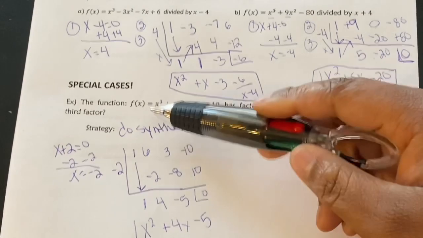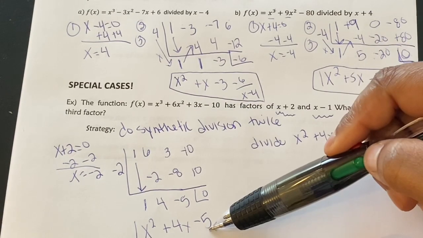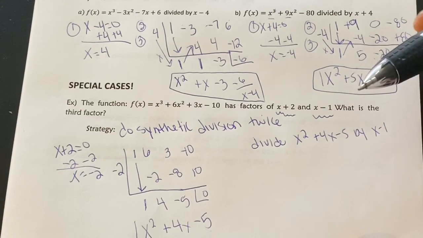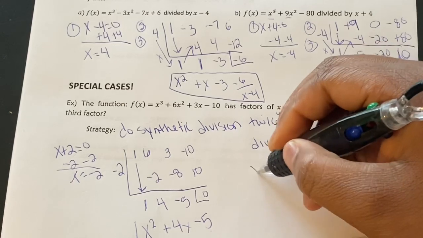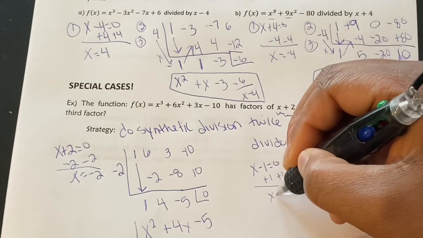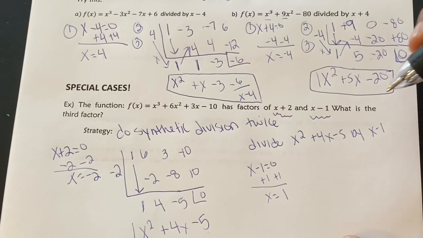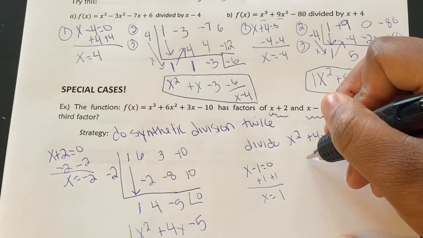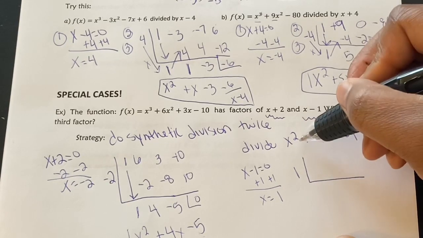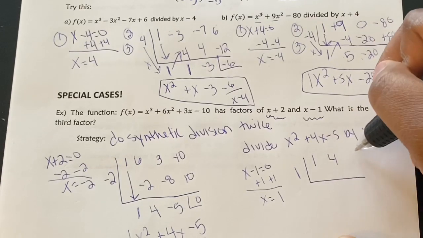So I did the original by the first factor, and I got an answer. Now I'm going to take that answer and divide it by the second factor. So now I have x minus 1, make it equal to 0, solve for x. Now I'm going to put that 1 on the outside, and take my coefficients. I have new coefficients now. It's 1, 4, and -5.